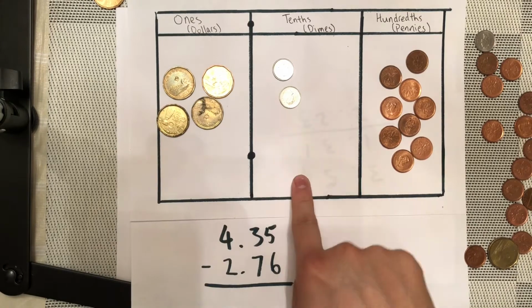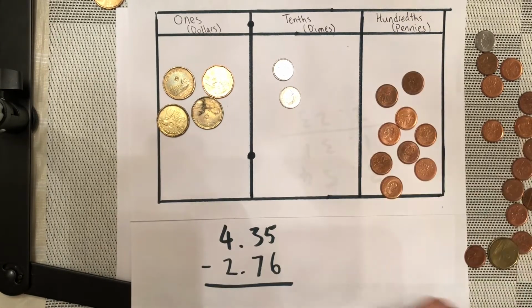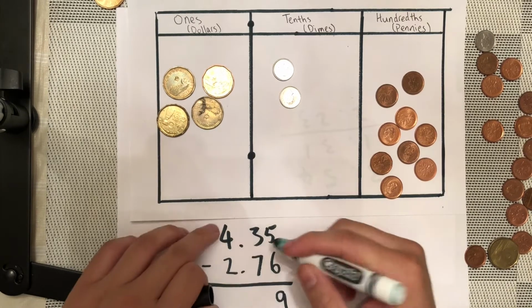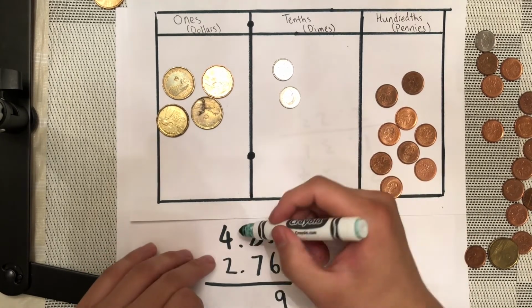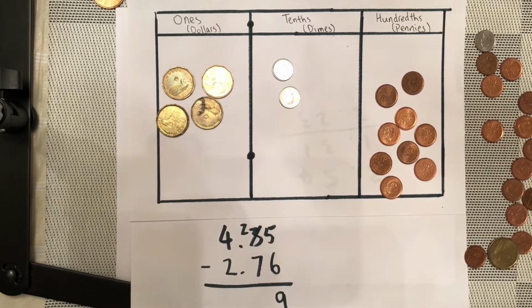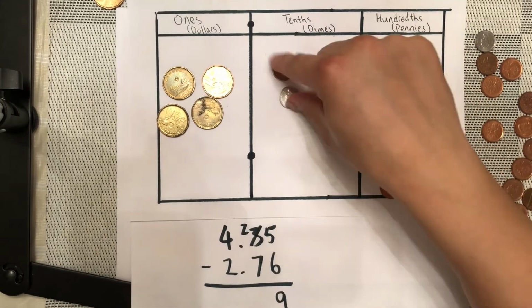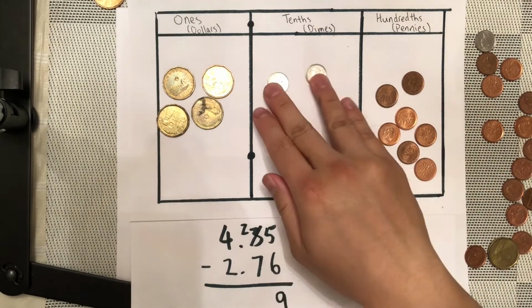Now let's do our tenths column. I'm good here: 1, 2, 3, 4, 5, 6, 7, 8, 9. Okay, 9. Remember, I borrowed and got 2 here to get 10 hundredths there. So I need to take away 7 tenths here. Do I have 7 to take away? No, I only have 2.